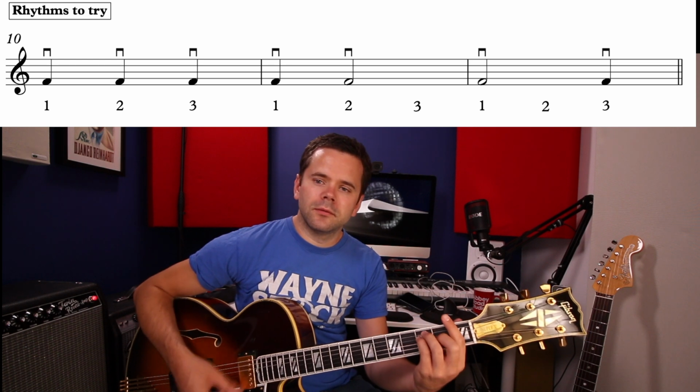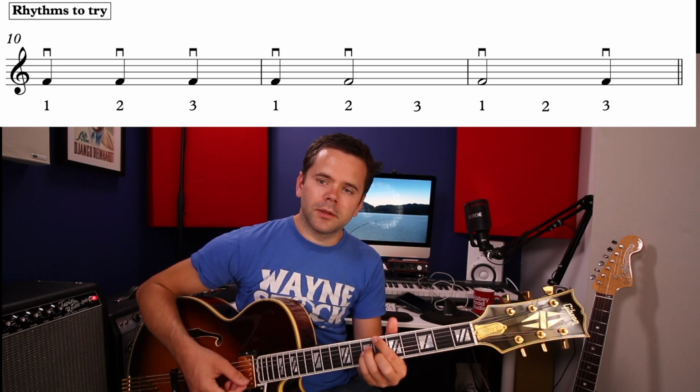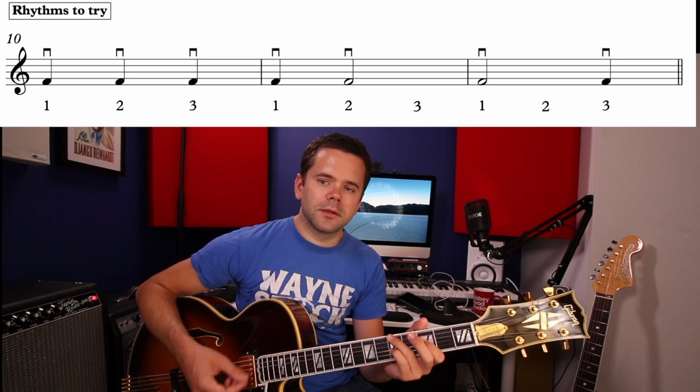If I play all the chords, 1, 2, 3, 1, 2, 3. Might work for a section, say, maybe not all the way through, but good to be able to do.